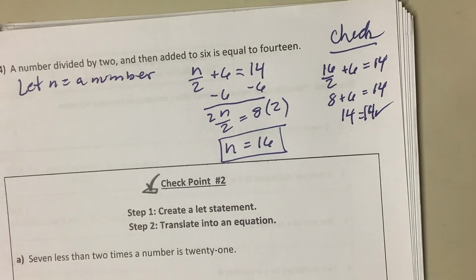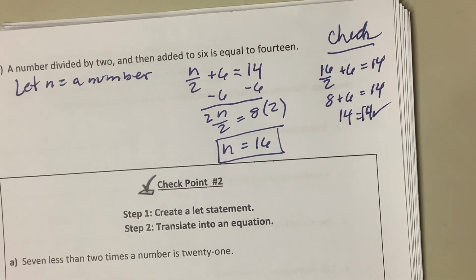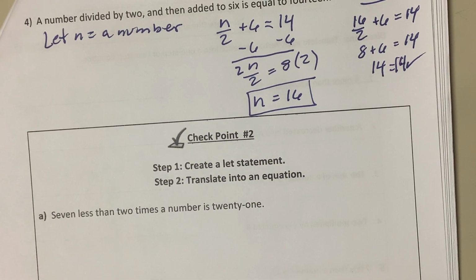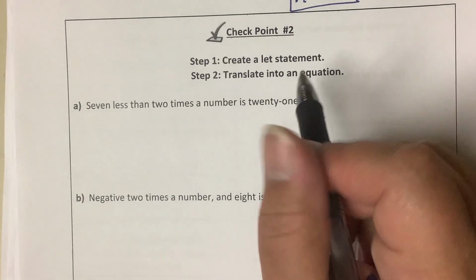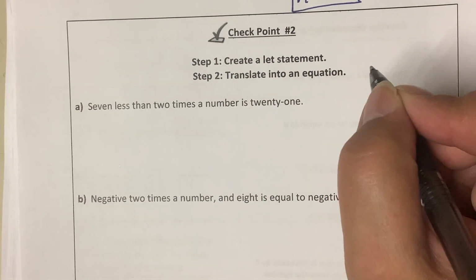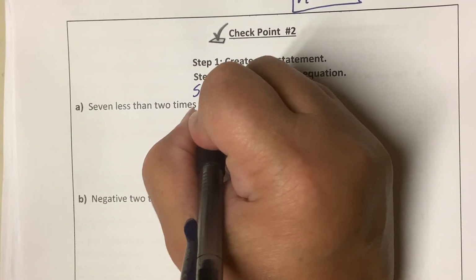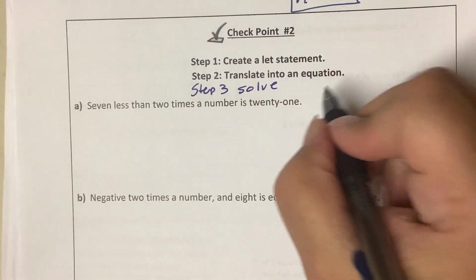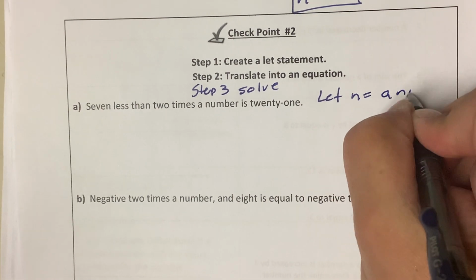Now it's your turn. Checkpoint 2. Do the problems. Stop the video, do the problems. We'll go over them. You stop the video, I hope. All right, here we go. Create a let statement, translate into an equation. Step 3, solve. Here we go. Let n equal a number.